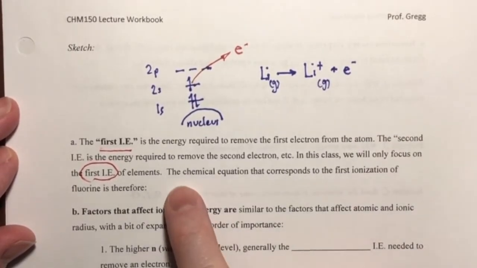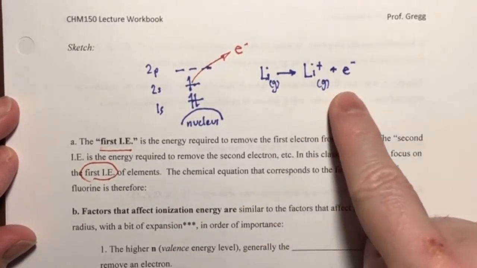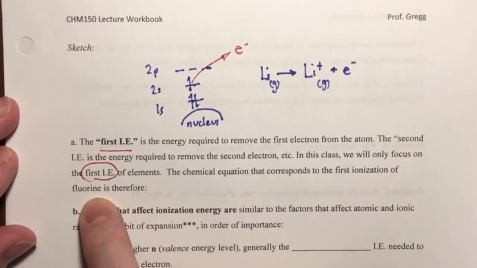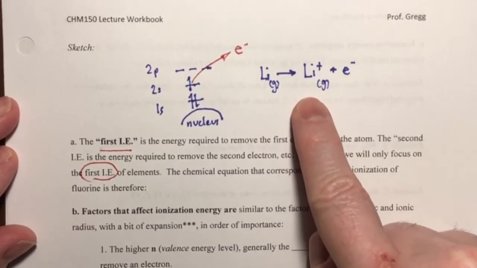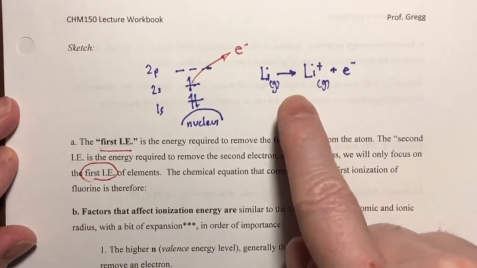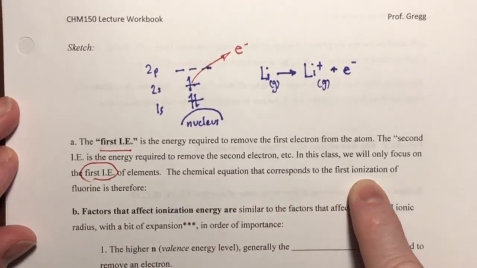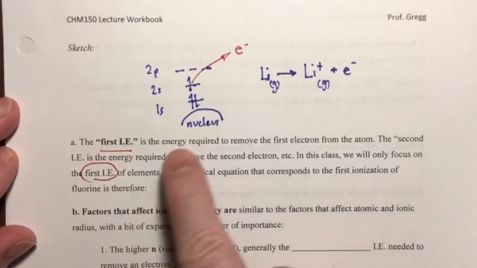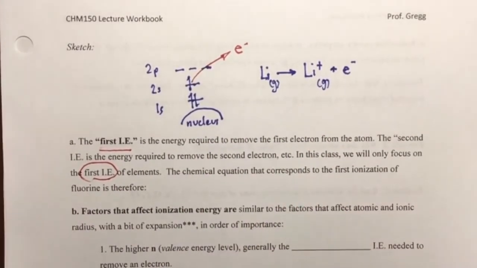So down here, it asks for the chemical equation, like this one, that corresponds to the first ionization energy of fluorine, and this is the chemical equation that corresponds to the first ionization of lithium. I would like for you to write the chemical equation that corresponds to the first ionization of the element fluorine, following that pattern, and write it right there. Pause the video and do that, and when you resume, I'll fill it in for you.